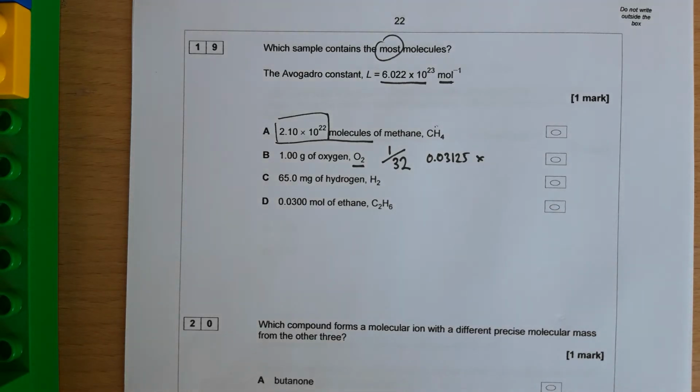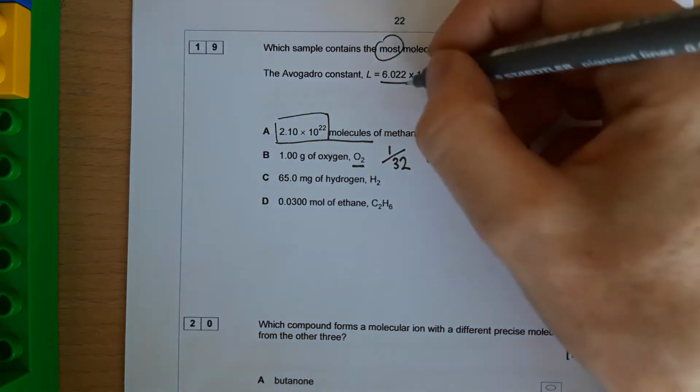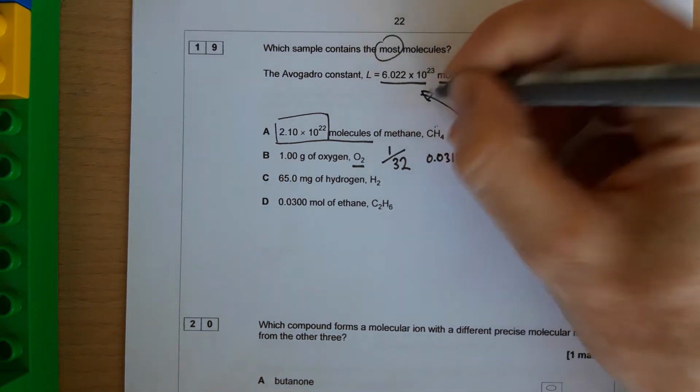I don't know how to do times 10 to the 23 on this calculator. I'm struggling here because I haven't got a scientific calculator. 0.03125 times 6. No. Can't do it.